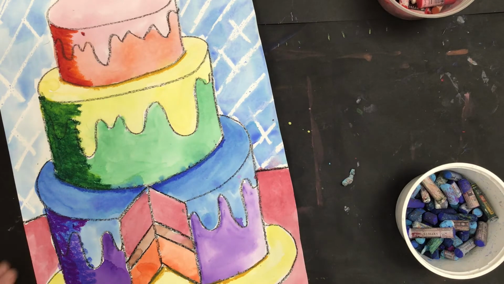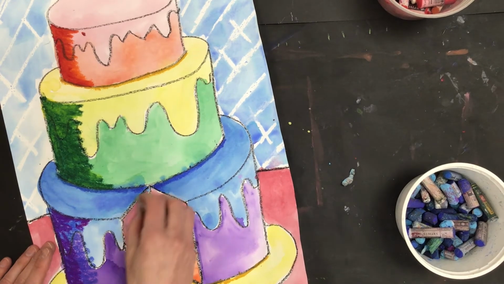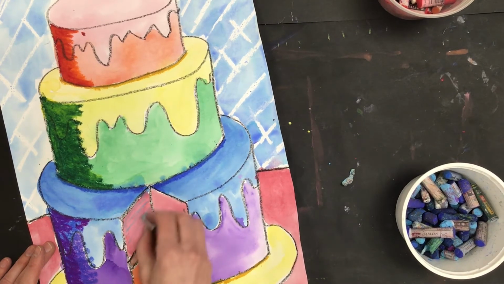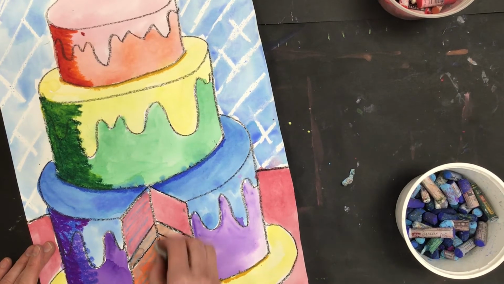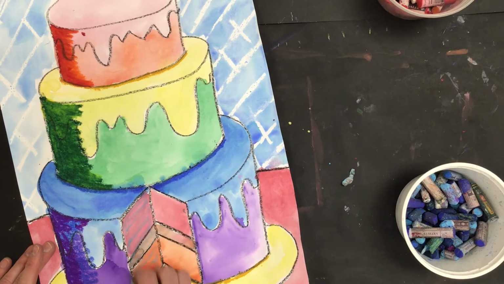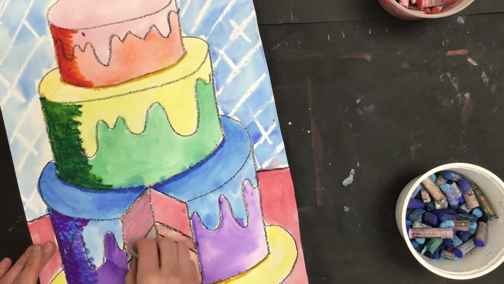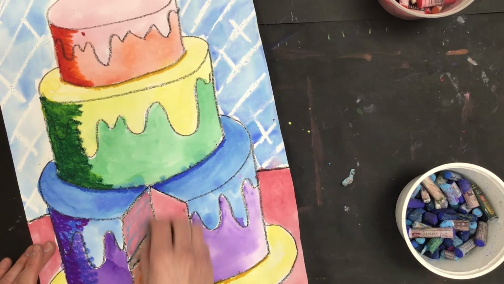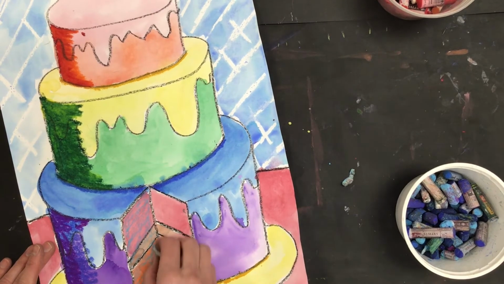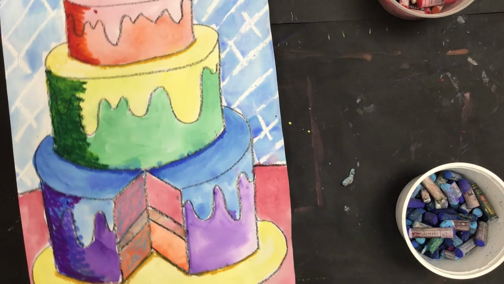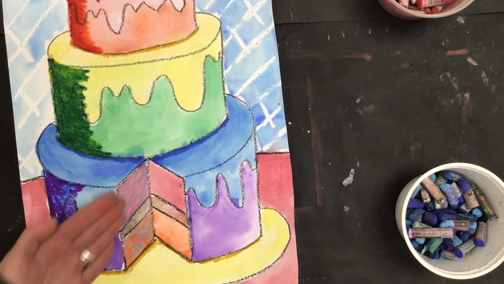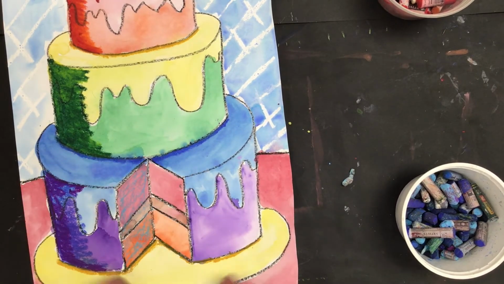Remember, you have permission to peel these if necessary. So I'm going to go ahead and lightly put some shadow going all the way down here. I'm not really pushing very hard with the pastel. I just want to get enough in there so it starts to look like a little bit of a shadow. I'm not scribbling, but I'm adding some color in.